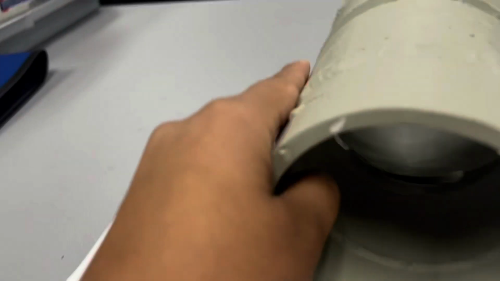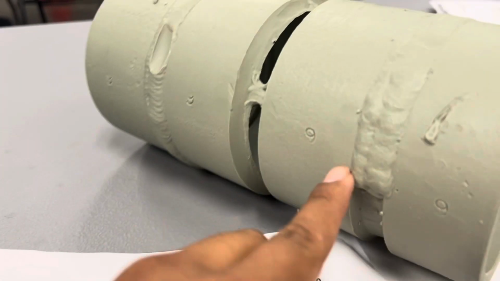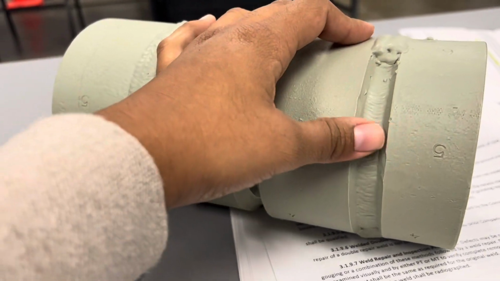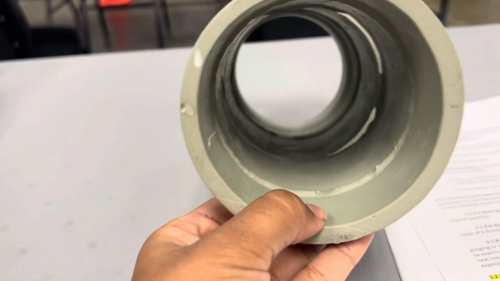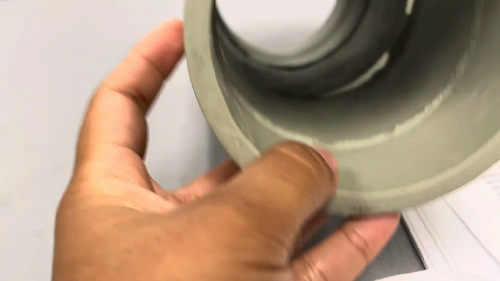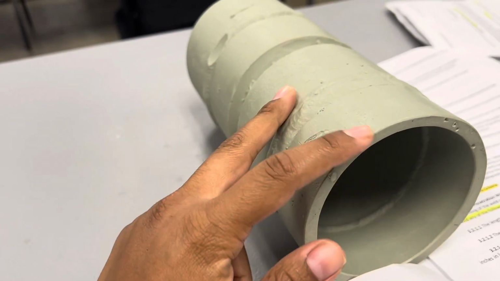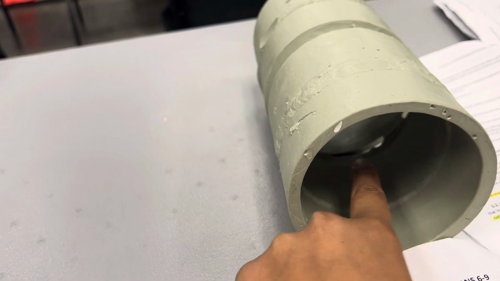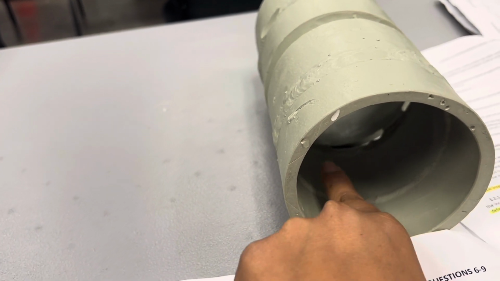So nothing is indicating that these 2 pipes are not aligned, right? Nothing is telling me from the inside. I don't see a hard edge saying that one of these 2 is not aligned. You would see a hard edge, like if this one was higher, you'd see the edge of it sticking out. What that's telling me is that we have inadequate penetration, right? Because there's weld missing in those 2 parts.